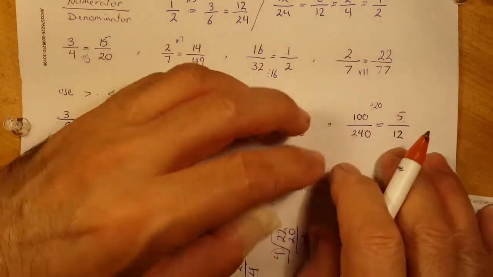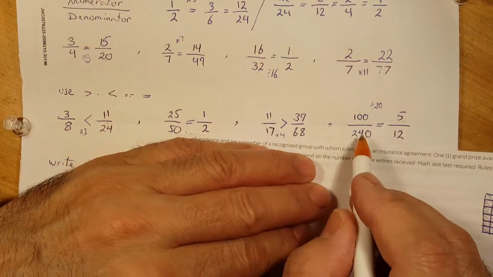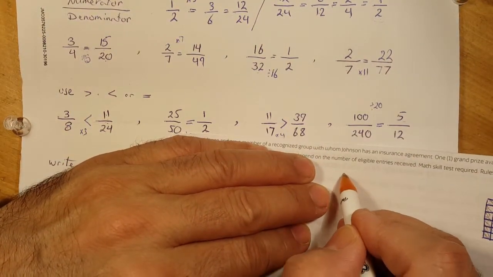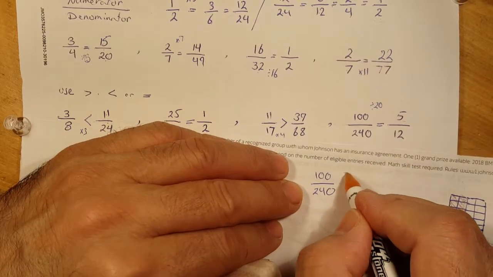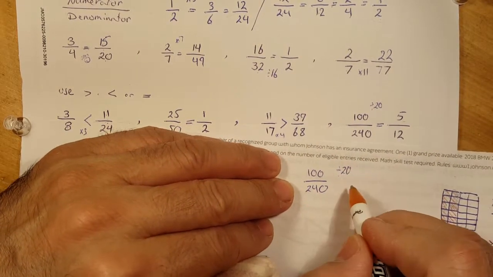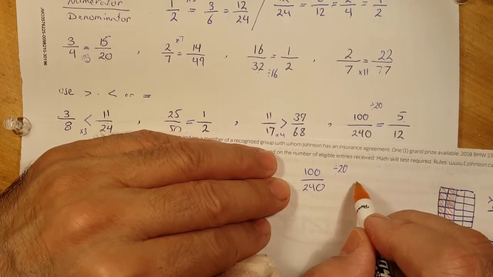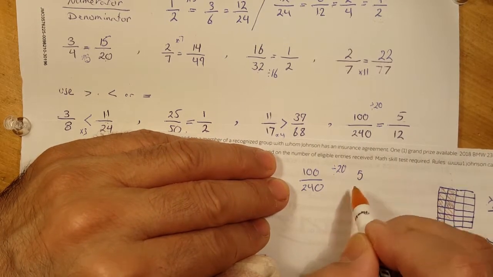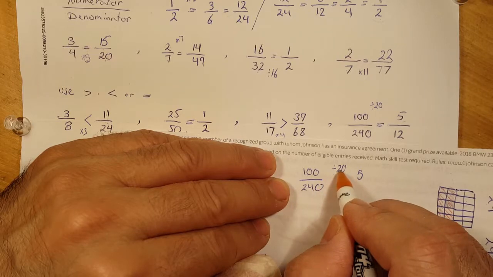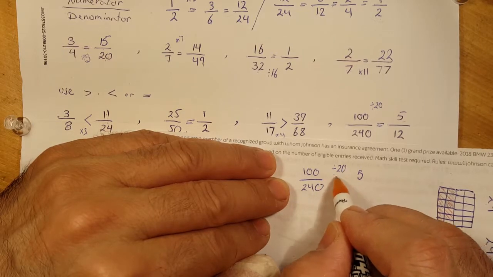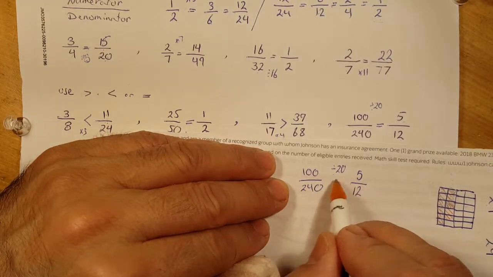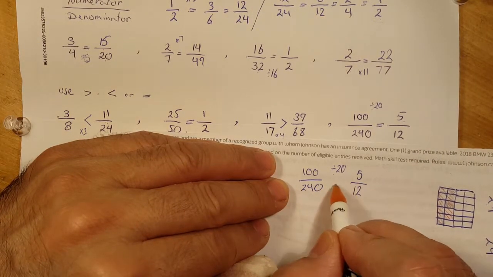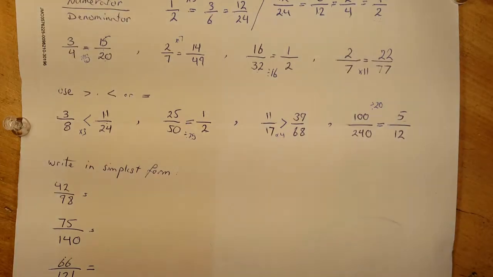I show it here. 100 over 240, both divided by 20. 100 divided by 20 will be 5. 240 divided by 20: 0 by 0, 24 divided by 2 is 12. So 100 over 240 is equal to 5 over 12.